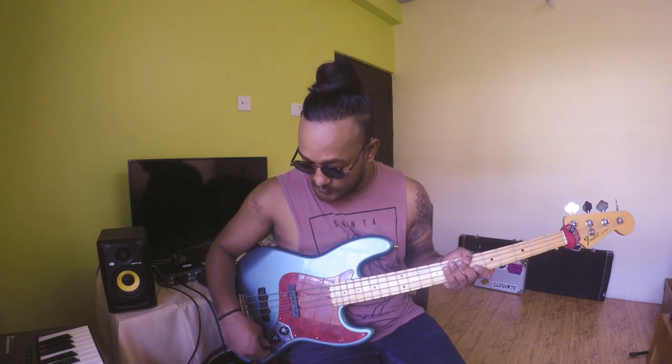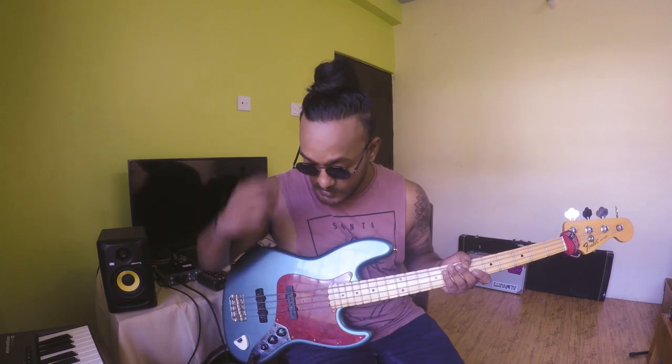That's all about knowing the bass. Also, what pickups you have, whether the bass is a passive bass or an active bass, and what the tone options are, what the tone knob can do. These are the most important things you have to know as a bass player. Talking about my bass, this is a passive bass.